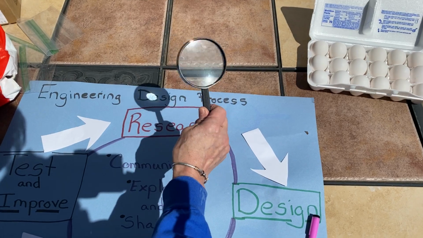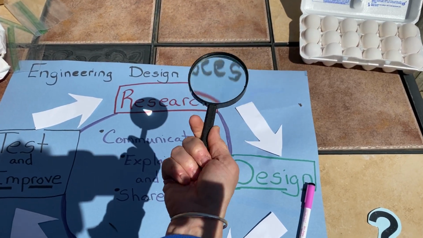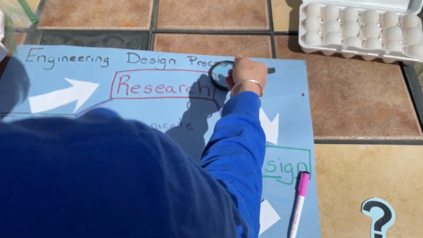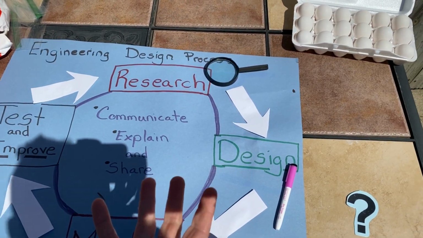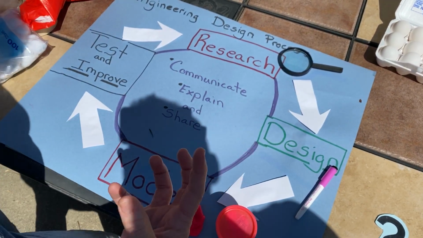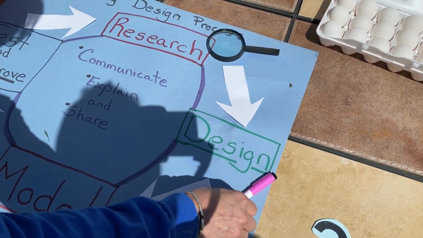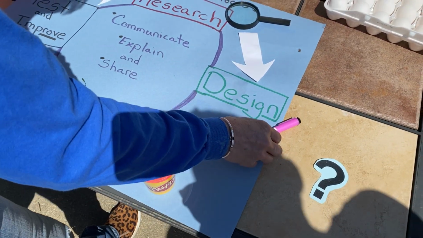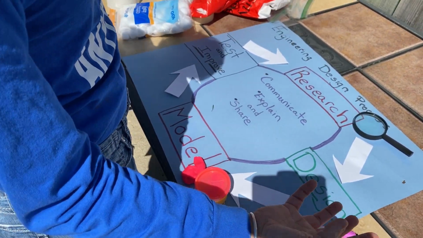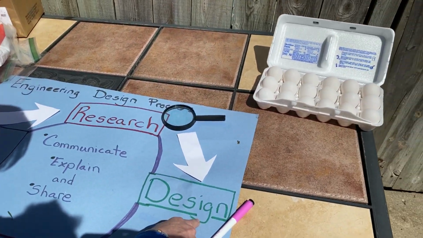That means you're going to go out and you're going to look up things, and maybe you're going to do a little bit of your own research on what kind of items would be good for an egg drop contraption. What kind of materials might be effective, or what would be something that would help protect it? The next step is you're going to create a design. I have a marker here because basically you might draw your design out. You might think, I'm going to do this to make sure that my egg is going to be safe. So the next process is the design.